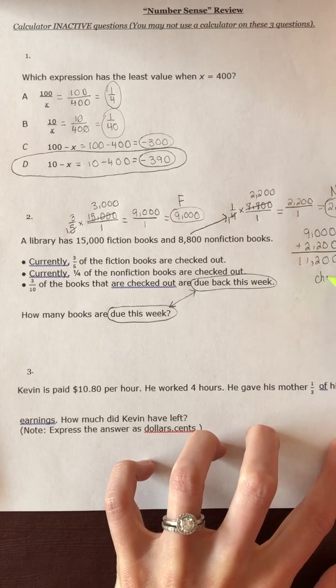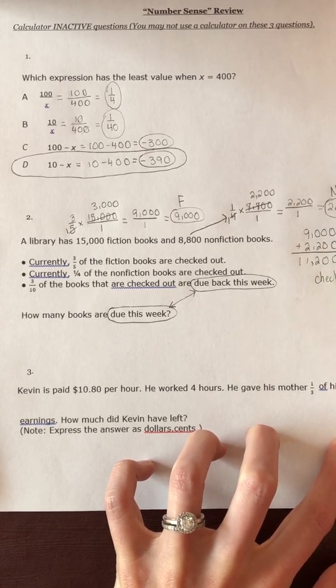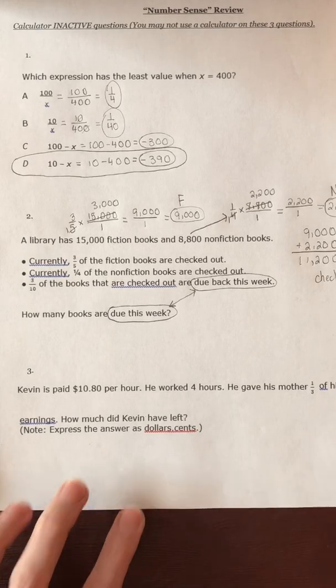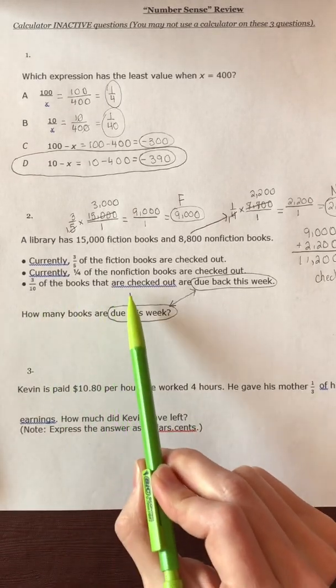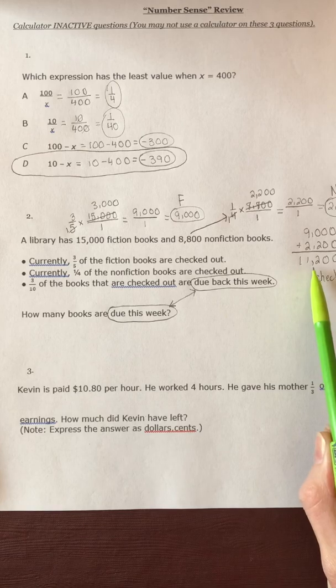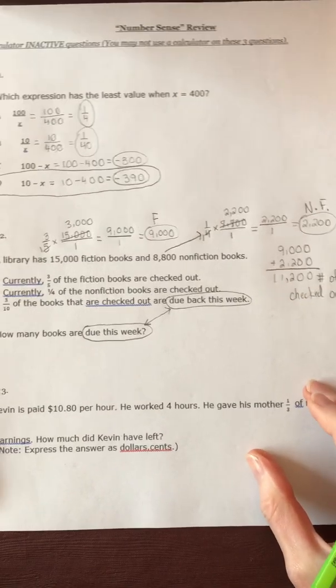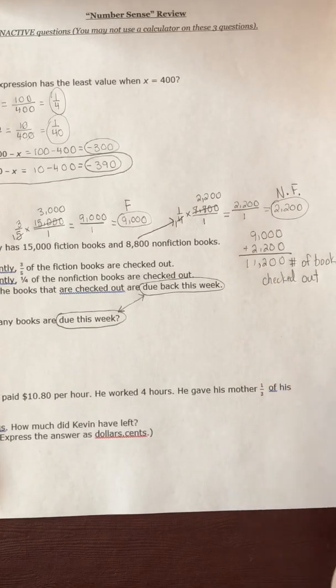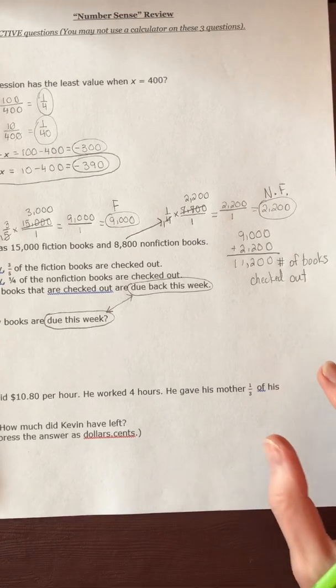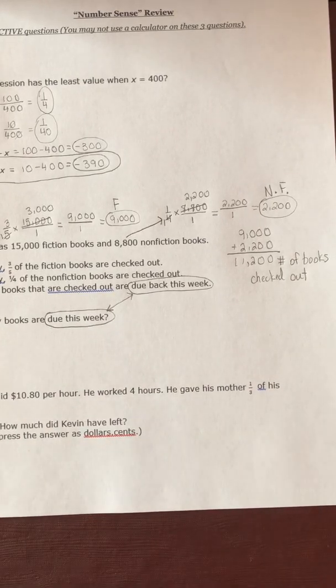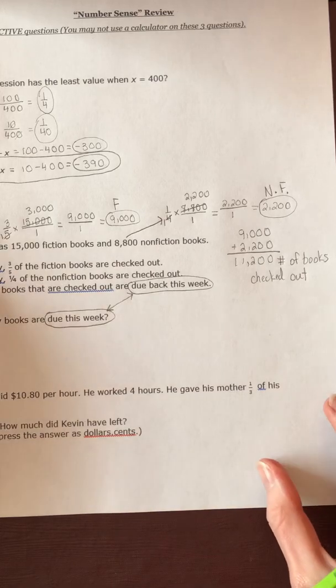Okay, now 3/10 of the books that are checked out. Now we know how many books are checked out. 11,000, oh, sorry, you couldn't see that. 11,200. So we need to find 3/10 of, or times, 11,200.